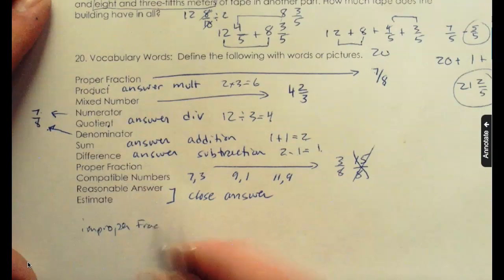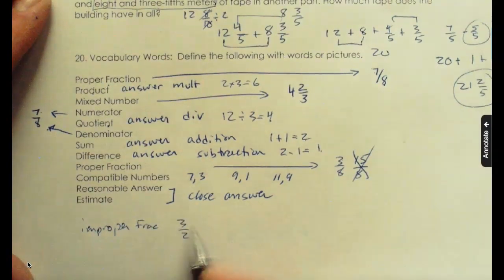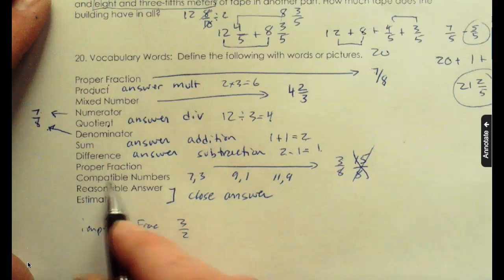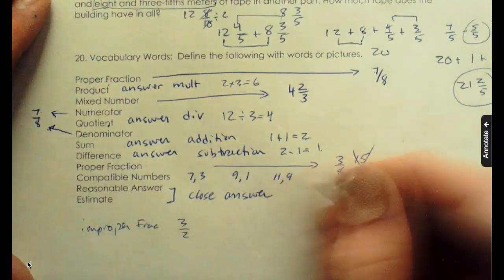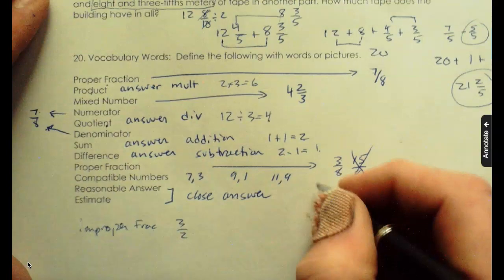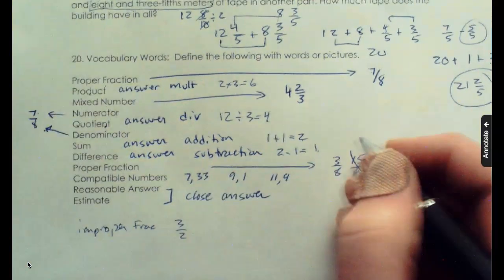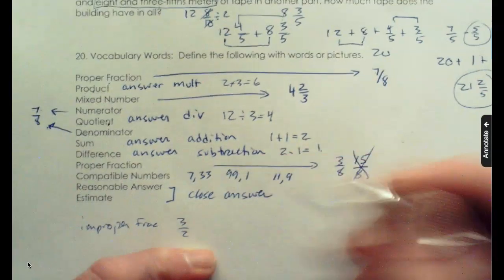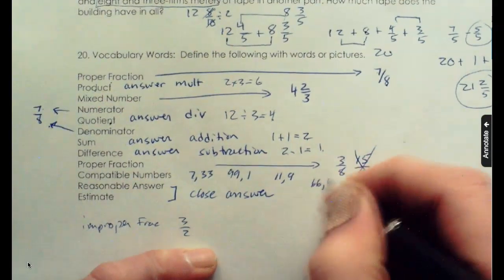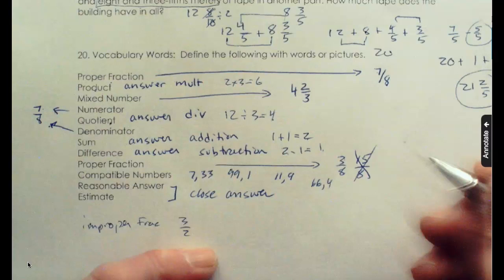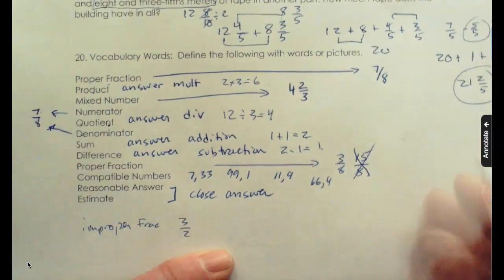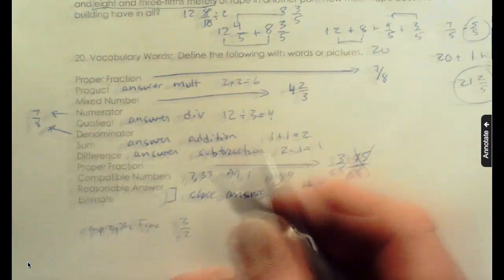An improper fraction would be the 3/2, where the numerator is bigger than the denominator. Compatible numbers are numbers like 7 and 3, 9 and 1, 11 and 9, 33 and 7, 99 and 1, 66 and 4. These are numbers that go together easily to make a multiple of 10 or 100.